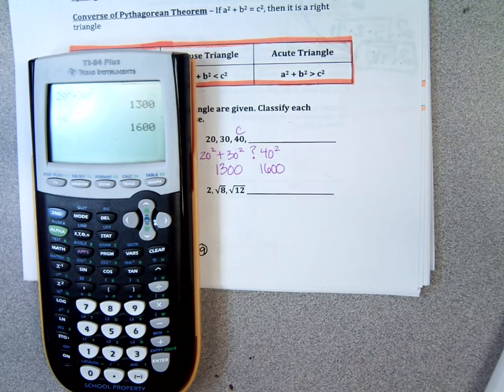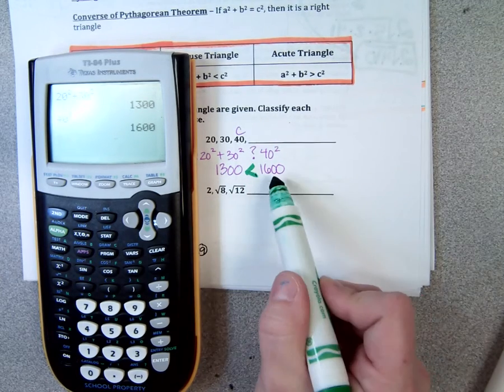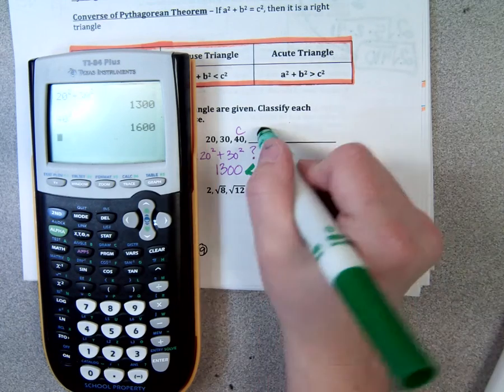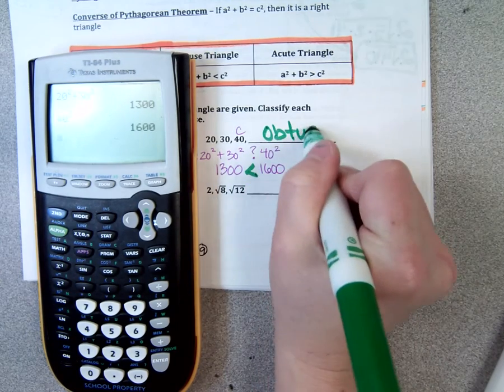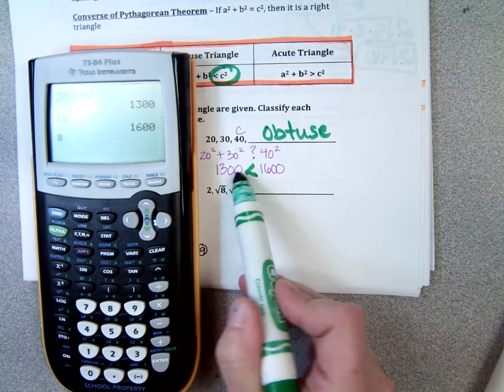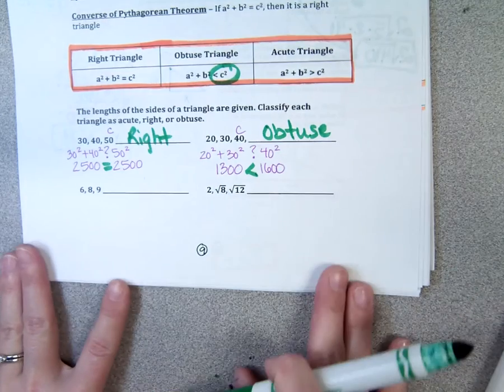Do you know what kind of triangle this is? Obtuse. The 1,600 is the bigger number, right? So if the C squared, if the hypotenuse squared ends up being the biggest, then that's when it's obtuse. So that's what this is saying right here. If the hypotenuse squared is bigger than the other two sides squared and added up, that's when it's obtuse. Okay, let's look at the next one.